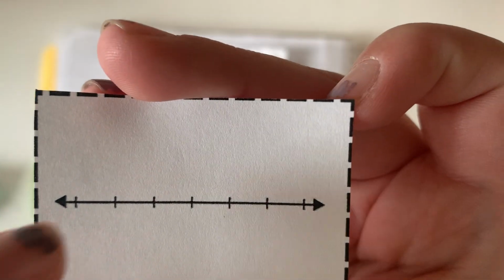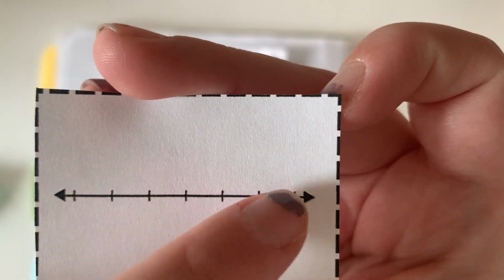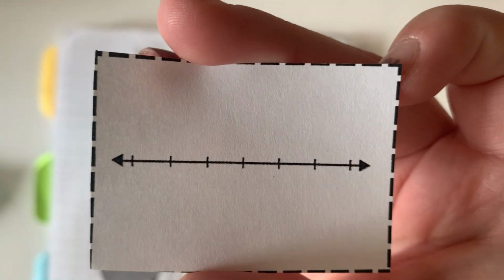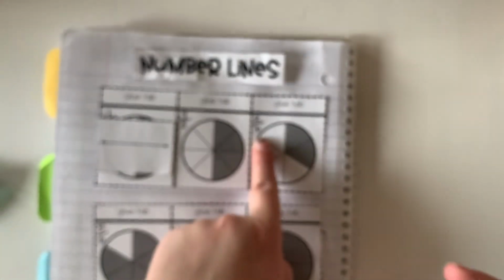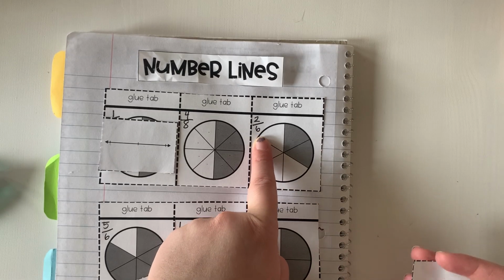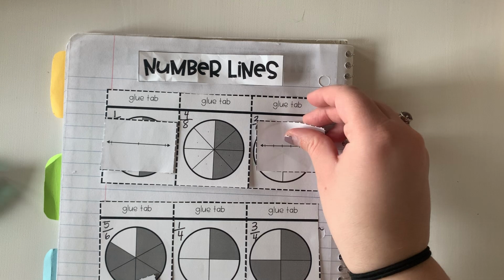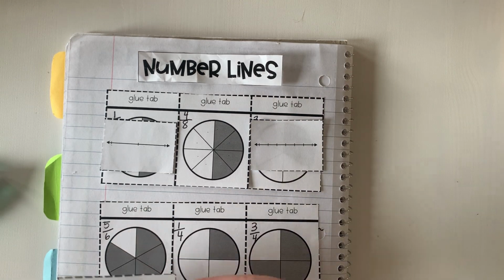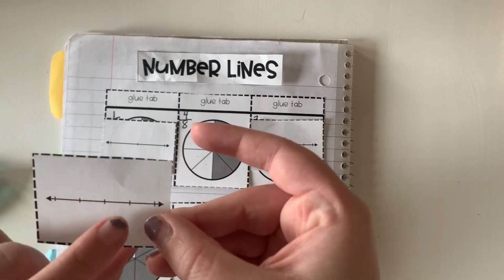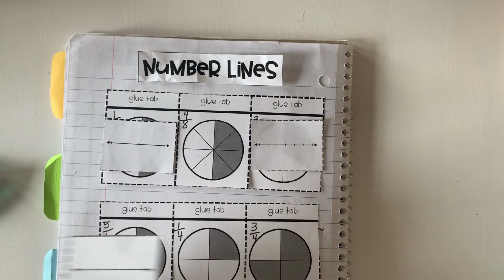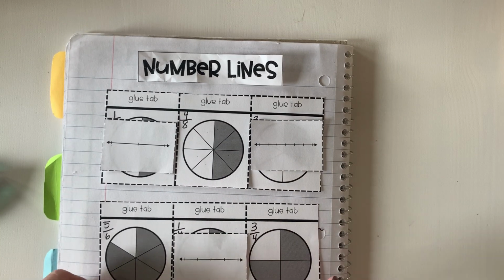This one has, let me move it back a little bit. 1, 2, 3, 4, 5, 6. So this one's in sixths. So I'm going to look for one that has a 6 as the denominator and put that on top. Then this one has 1, 2, 3, 4. So this one's fourths. So find one that has fourths in it.